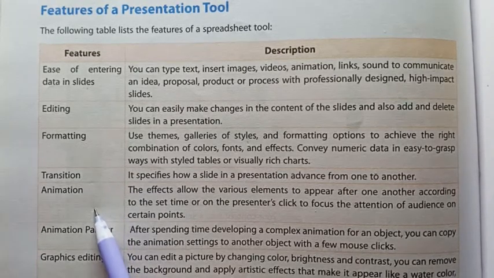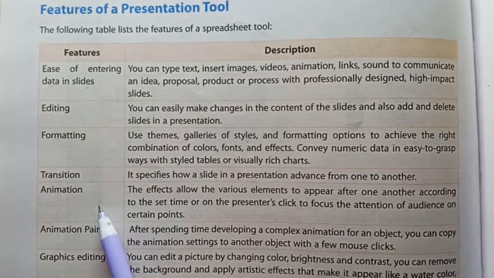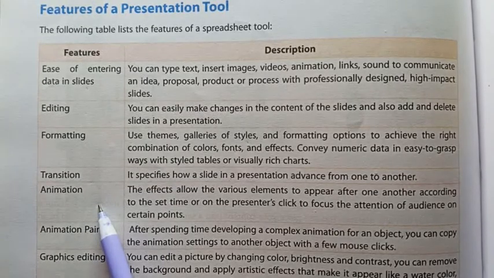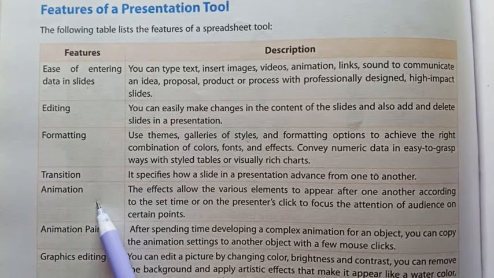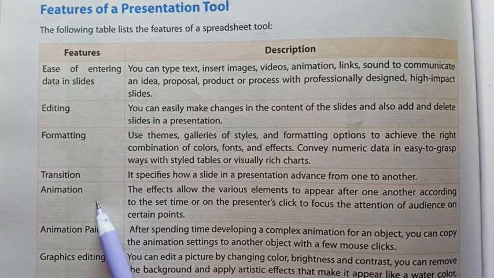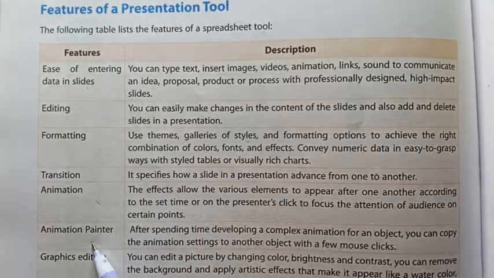Then we have animation. Animation is going to give the movement to each and every object on the slide. This is solely your choice whether you want to animate them or not. But if we give the animation, we give the movement to the objects on the slide, it gives a professional touch to our presentation.